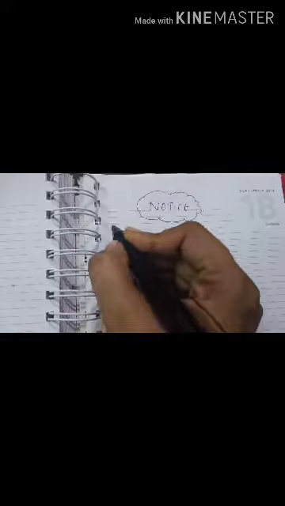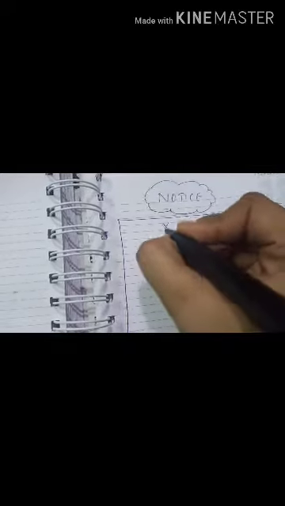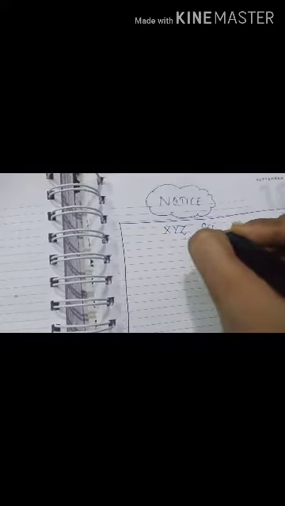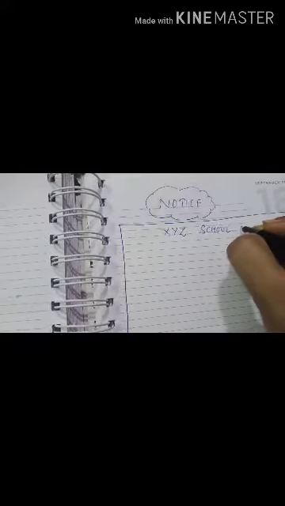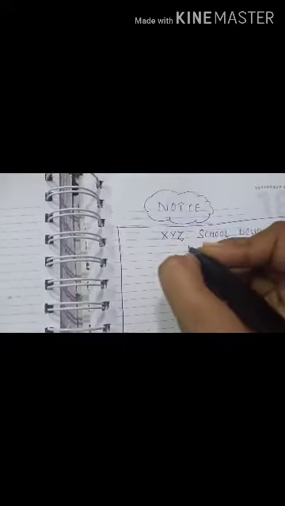So first of all, what you have to do is draw 3 lines. Means you have to draw a box of 3 lines. Why I'm saying 3 lines, I'll tell you the reason. First of all, here you will write the name of the school if it is given in the question. If it is not given in the question, you will write XYZ school and the place, whether it is Delhi or Dehradun, whatsoever, if it is given. Okay. Then, by leaving a line, you will write NOTICE in capital letters.